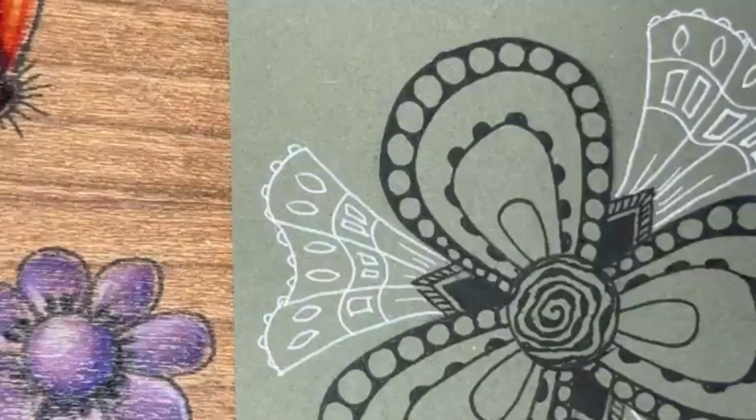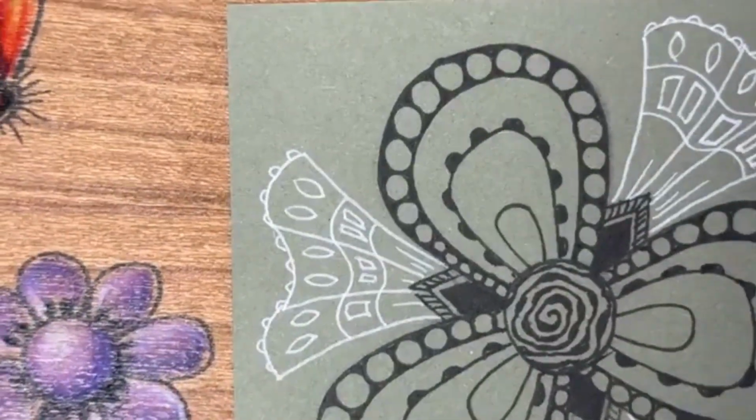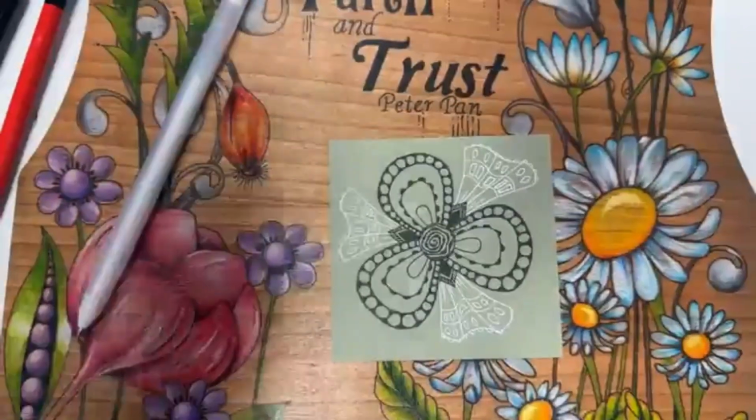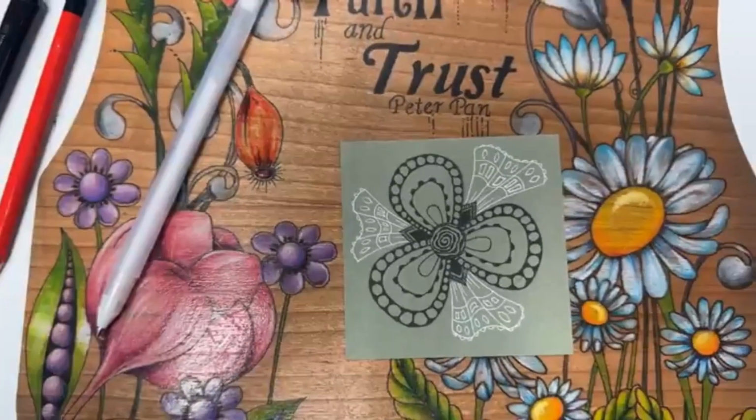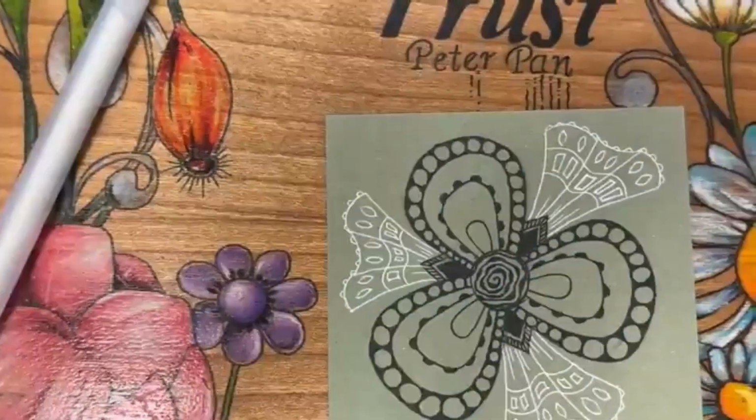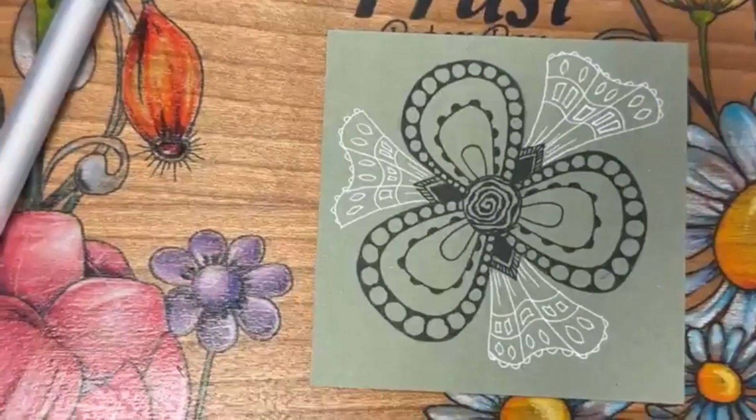Okay, let's have a little look at that. Oop. There you go. Go a bit bigger. My zoom doesn't want to work on my phone. I don't know if it's my hands are not working.